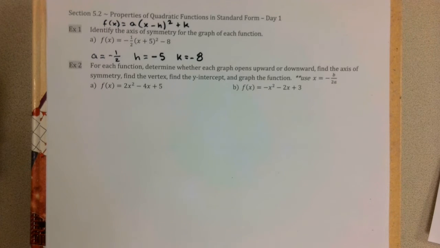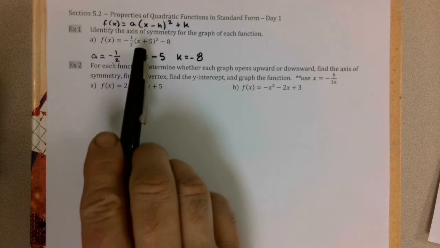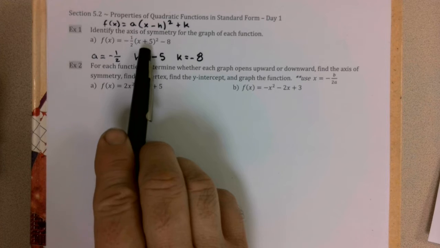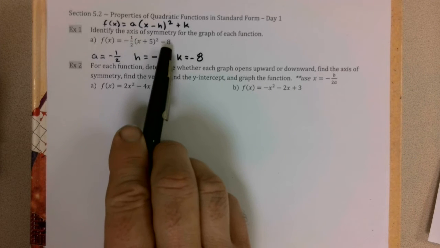Here's one of the things that vertex form does for you. It tells you where the vertex is just by looking at the equation. When we were looking at this earlier, we started these problems with some graphing. We would start with the parent function vertex, which is at 0, 0, and then we would look at transformations, and this would slide our graph left 5 and then down 8.